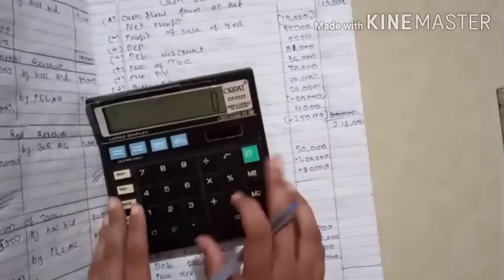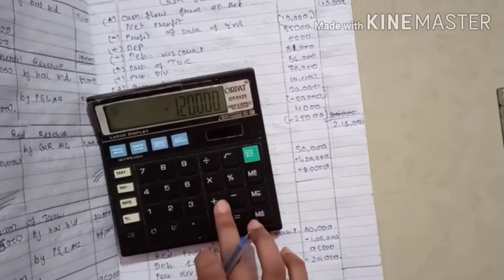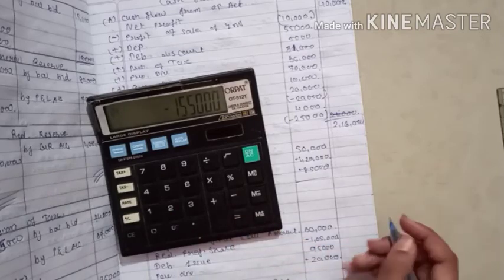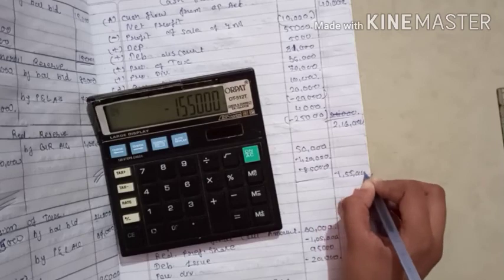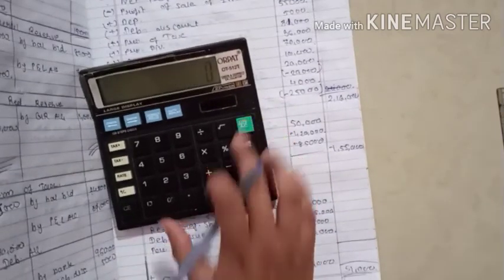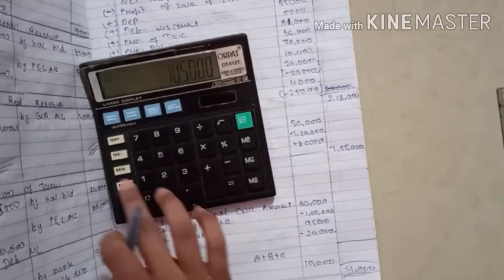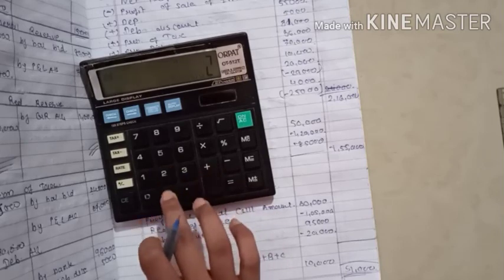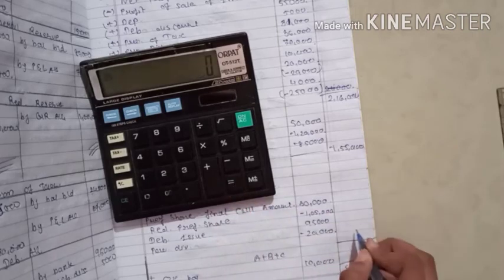Then total of B is coming minus 1,55,000, and total of C is coming as needed.